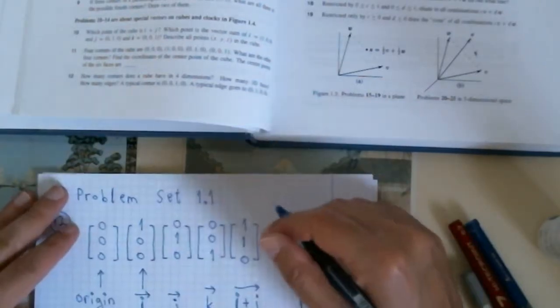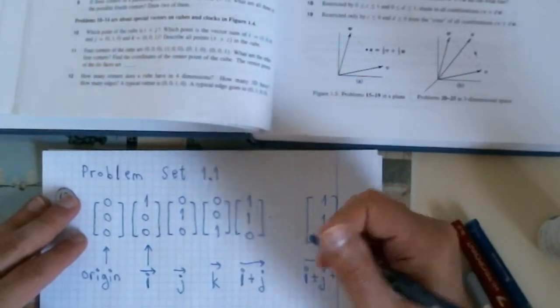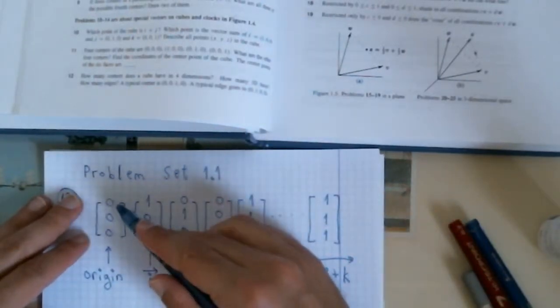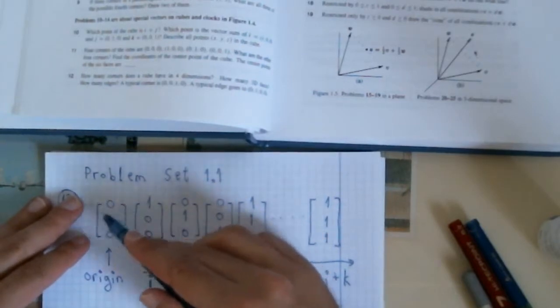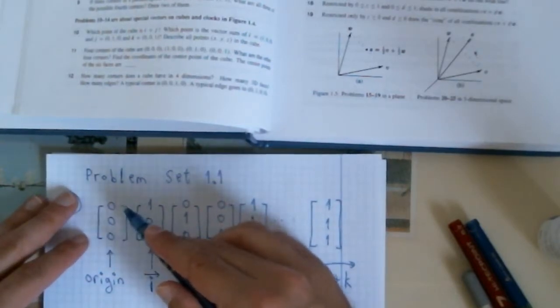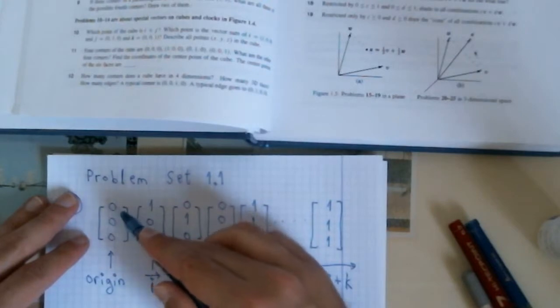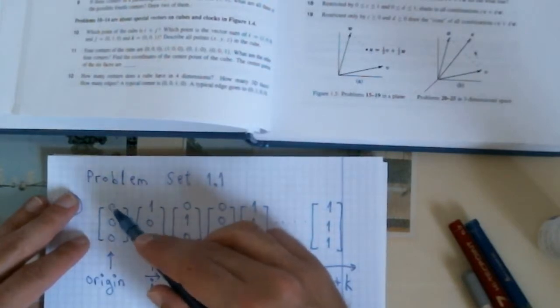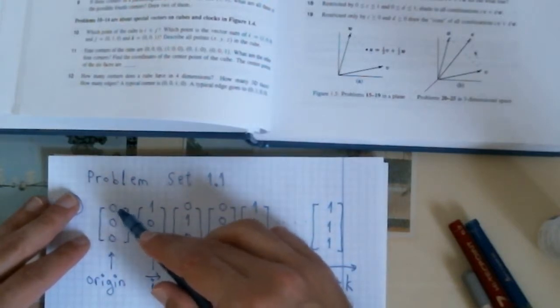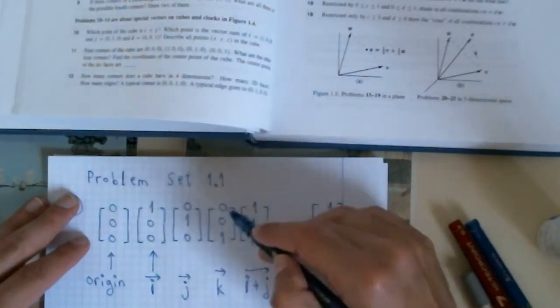Why? Because each component can be in 2 states, each component has two options, either 1 or 0. Here it's 0, here it's 1, here it's 0, here it's 0.